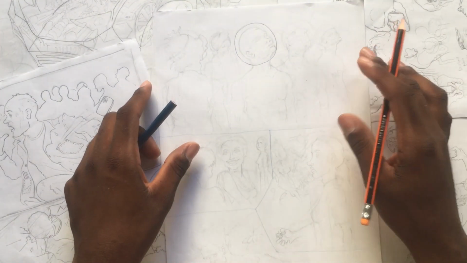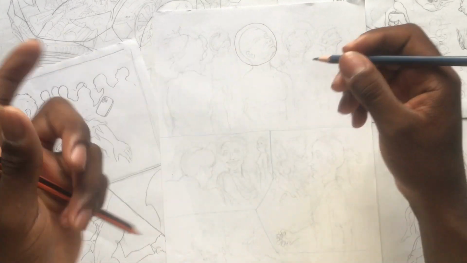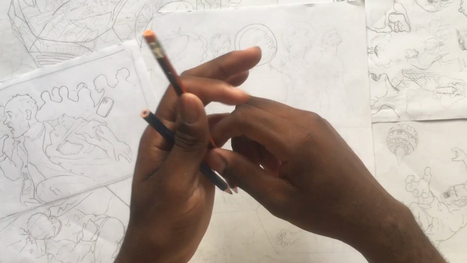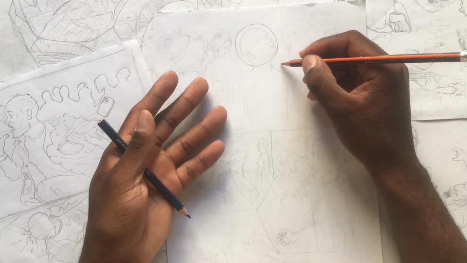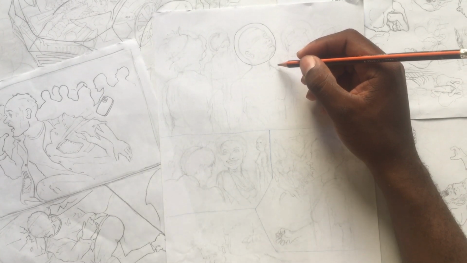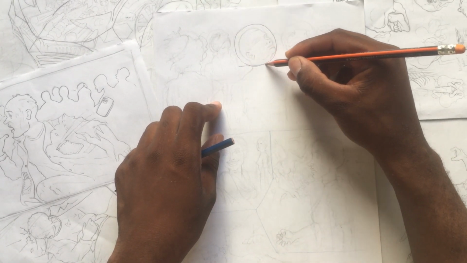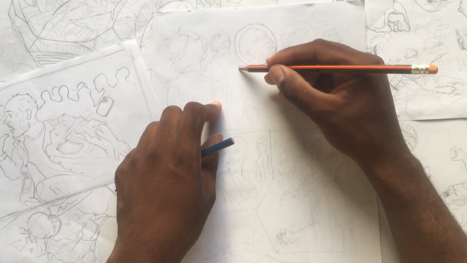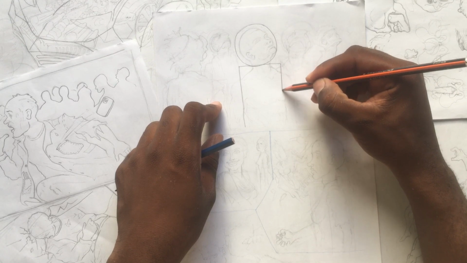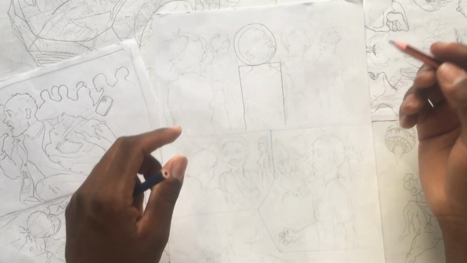Now let's go on. So you draw a circle, and from this circle, we want to draw the trunk, so the chest and the abdomen. We will do this. You see that? Simple. What shape are we using? Rectangle. That's it.